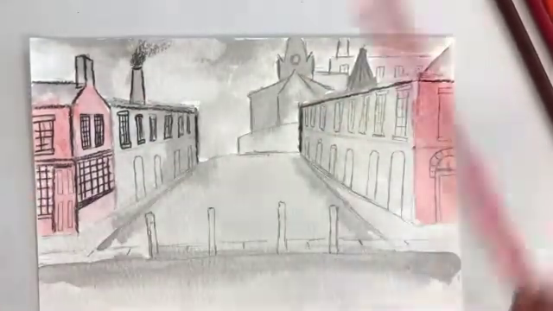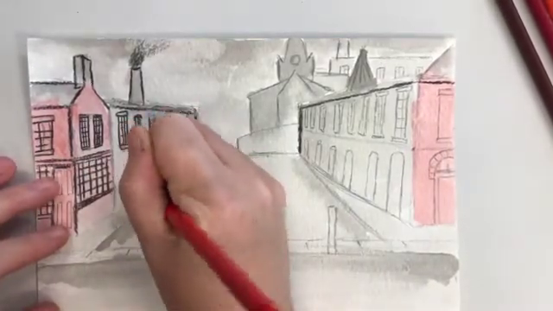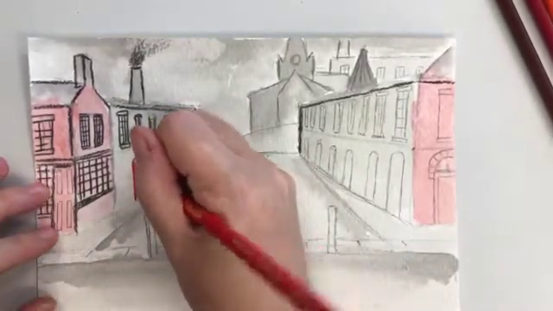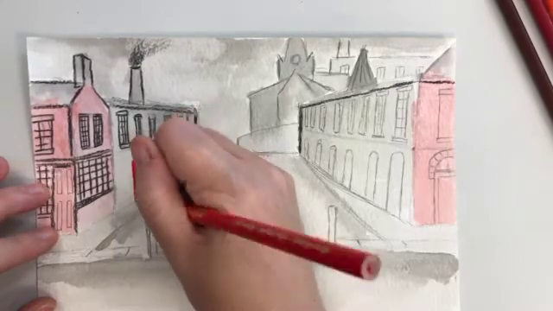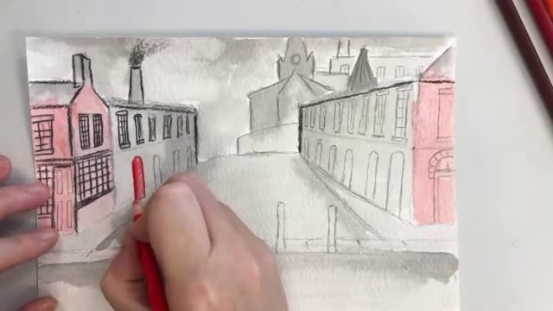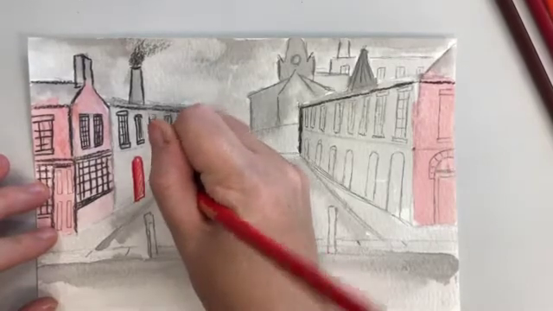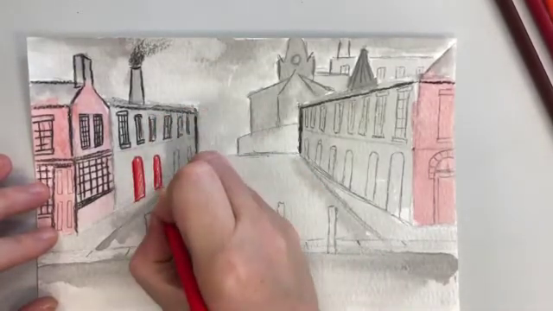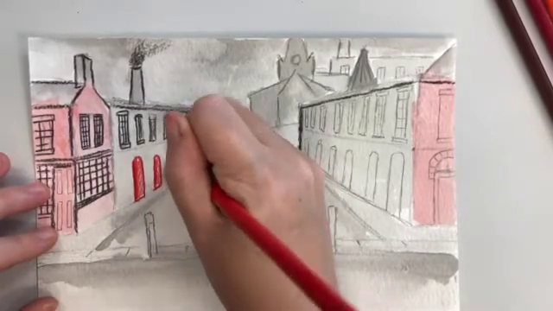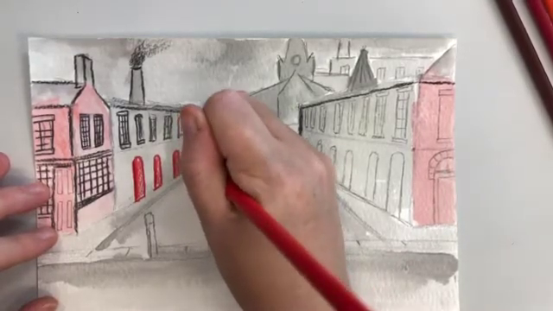Okay, and then these doors, I'm going to make these red. So with your red pencil, you're going to fill in your door, and then you're going to colour in, but we're going to get lighter as we go across. So let's just put that door in there. Okay, colour in, and we'll gradually get lighter. Okay, colour in. And let's colour in that one.